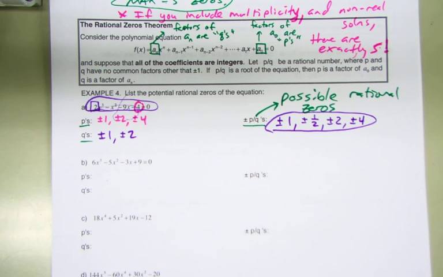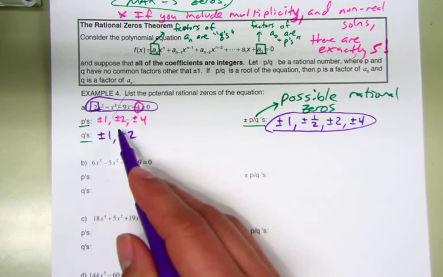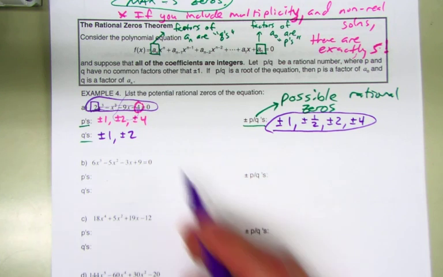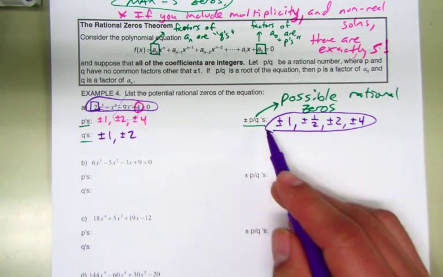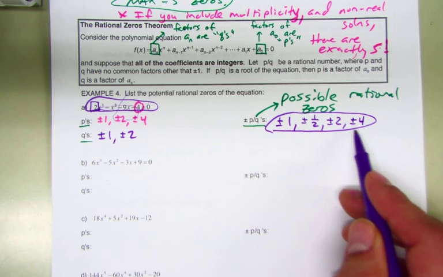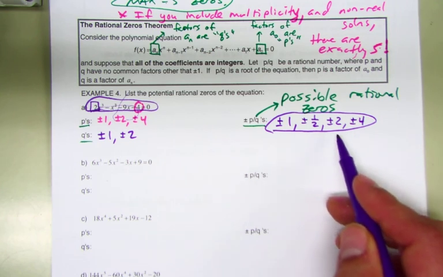You guys just have to understand, I need to see that you understand what these possible rational zeros are. Okay, so not every number here is going to work. Maybe a couple of them will, maybe none of them will, depending on if there are all imaginary answers.